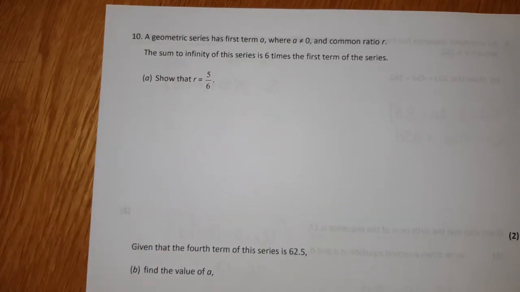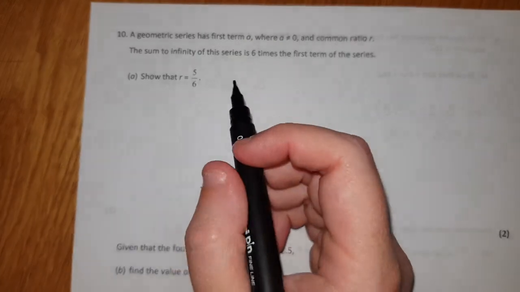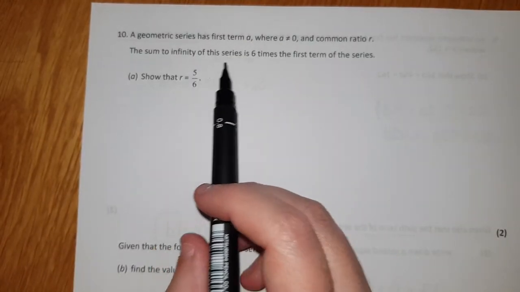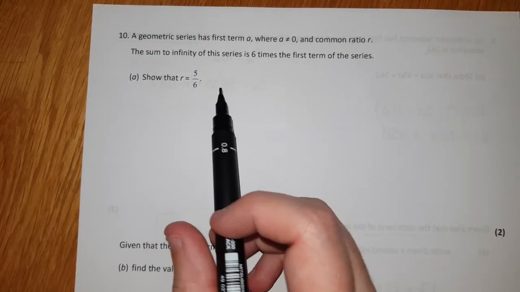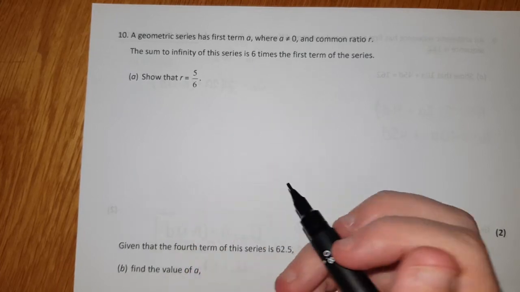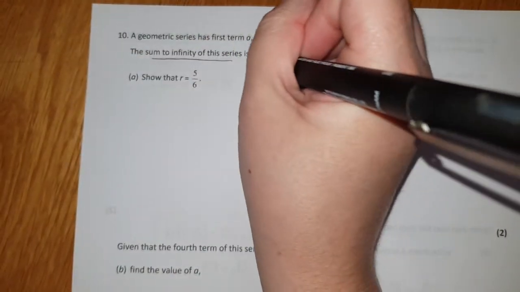So if we move on to question 10. Geometric sequence. Now, again, the sum formula and the sum to infinity are given for geometric, but you need to know the general formula for geometric sequences. This one is the sum to infinity is 6 times the first term, and it tells you that the first term is a.